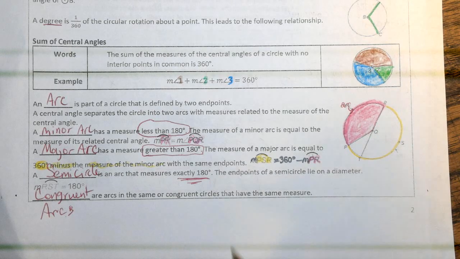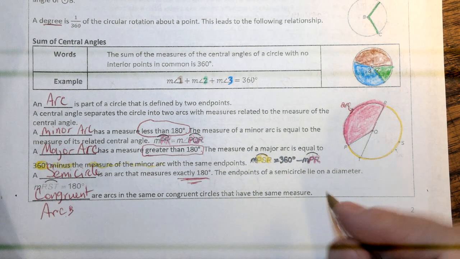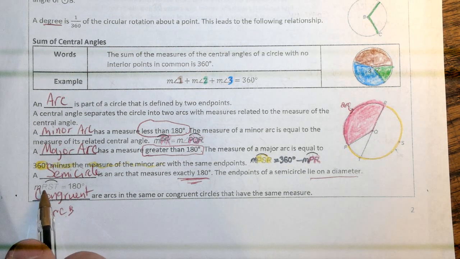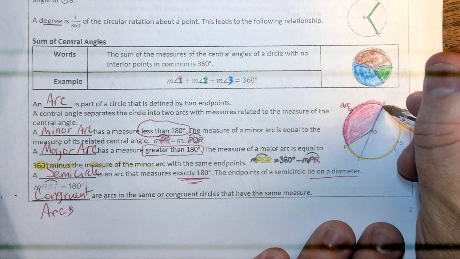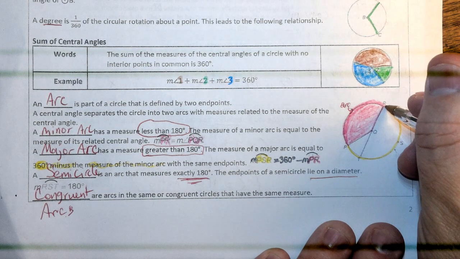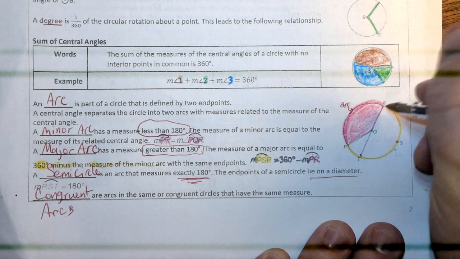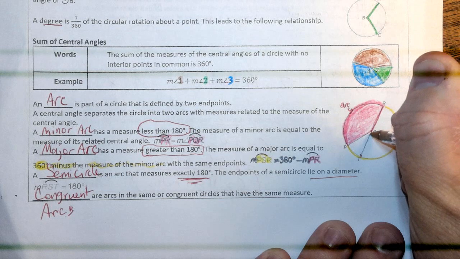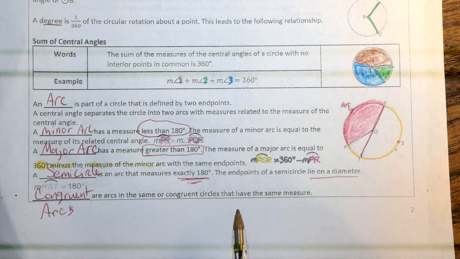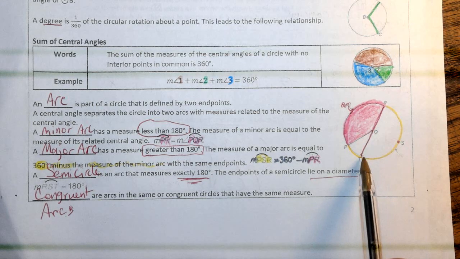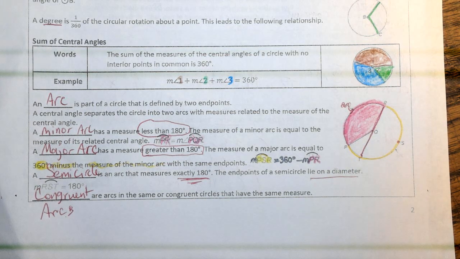A semicircle is an arc that measures exactly 180, so again, half a circle. The endpoints of a semicircle lie on the diameter because the diameter goes straight through the middle. In this case, RST, I'm just going to use the points because I don't want to get it confusing, RST is equal to 180. So this half of the circle.